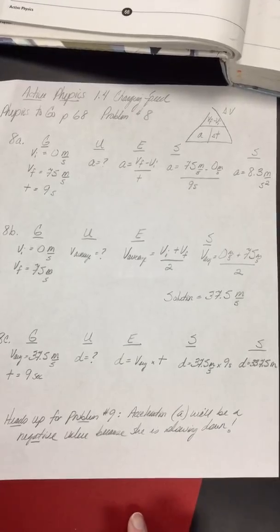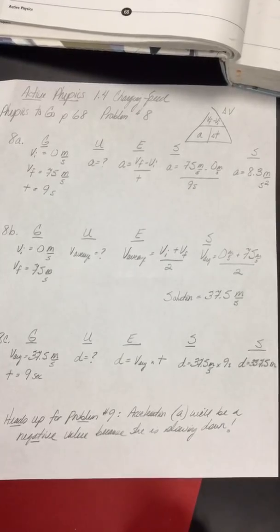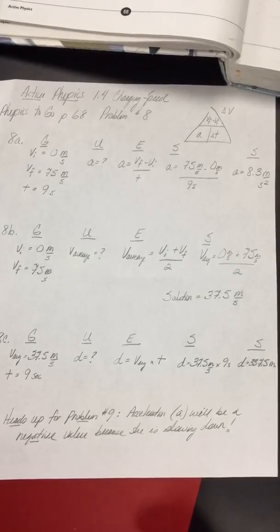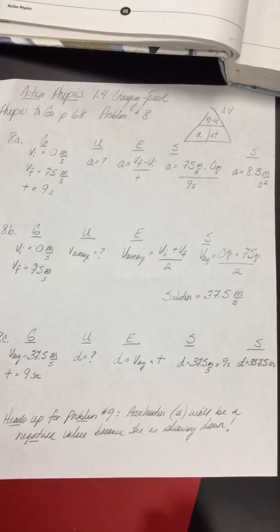You should always get positive values for time, so as you are computing through, check your signs, make sure that as you're dividing or moving things from one side to the other, that you're keeping your signs consistent so that you end up with correct information.